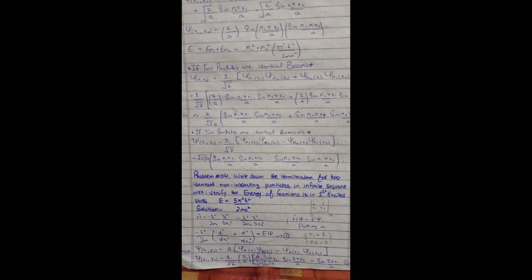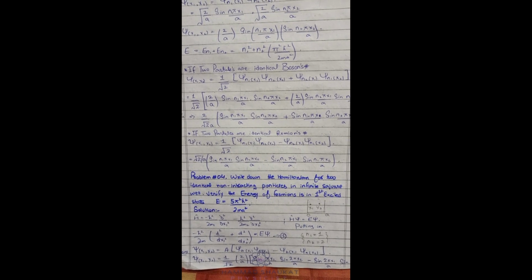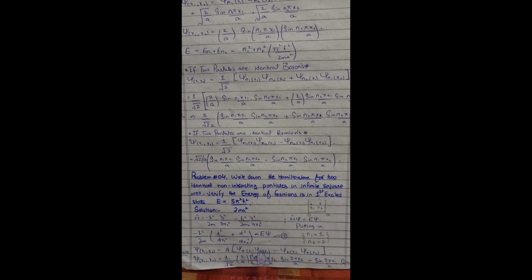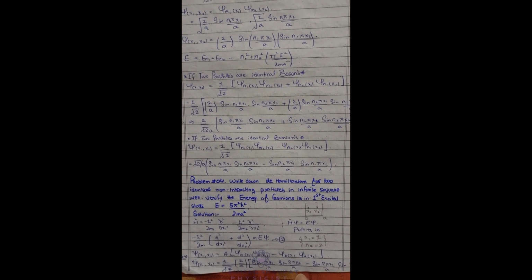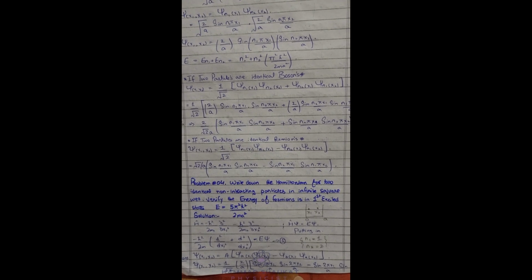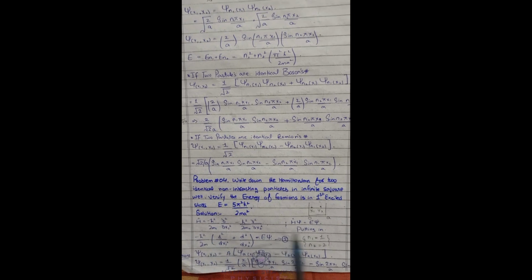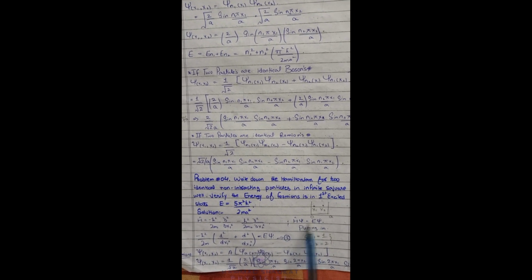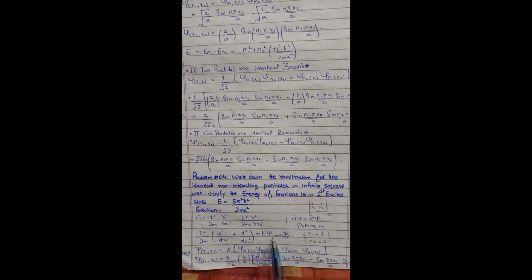And you also know that the Schrödinger wave equation can be written as H psi equals E psi. Now what you have to do is put the Hamiltonian into this Schrödinger equation, so H psi becomes equal to E psi.